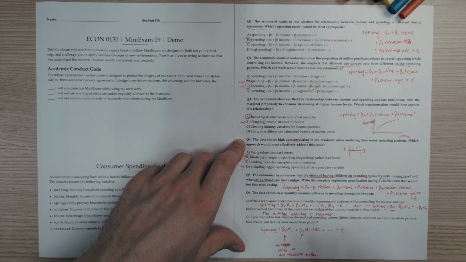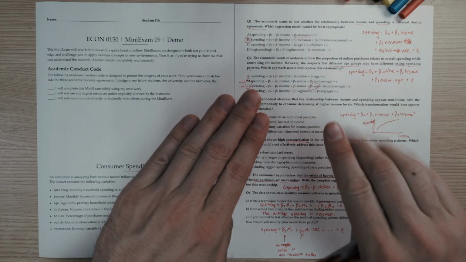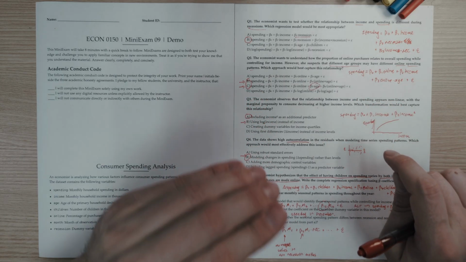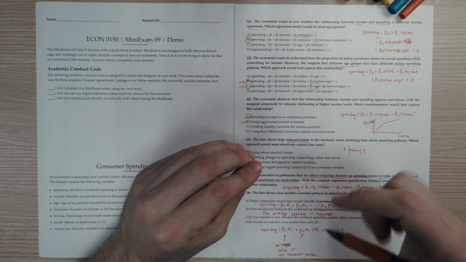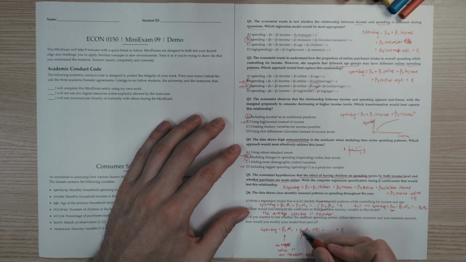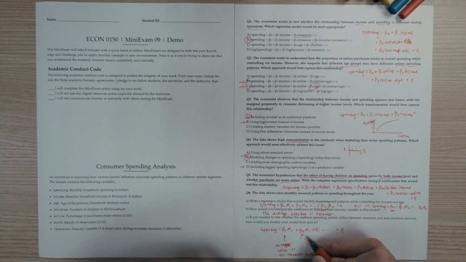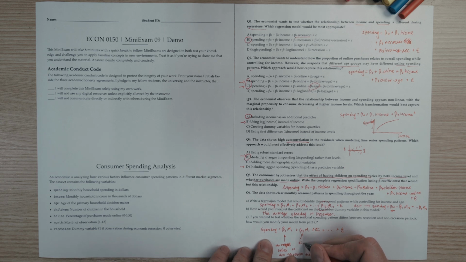And then beta 2 captures the difference in recession months. So different from the non-recession months, how much difference is there in spending? I would expect beta 2 to be negative, just because in recession months, we would expect people to buy less. So this is the difference in recession months.